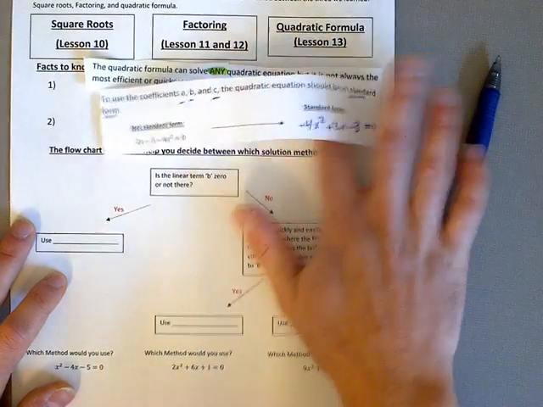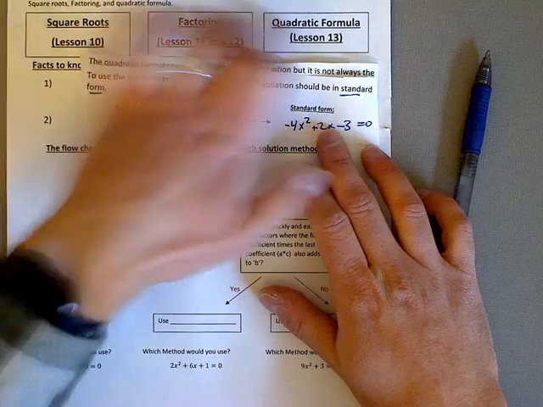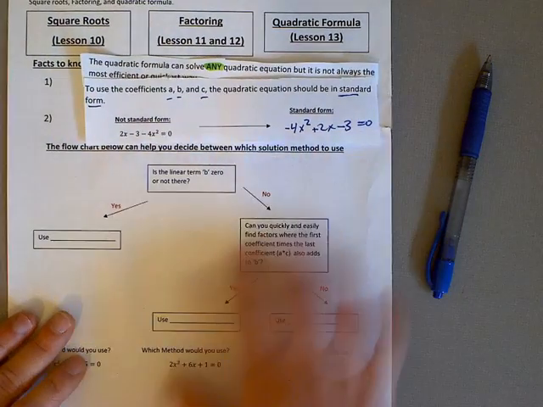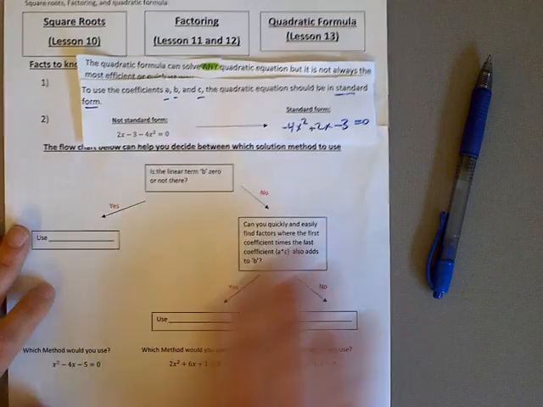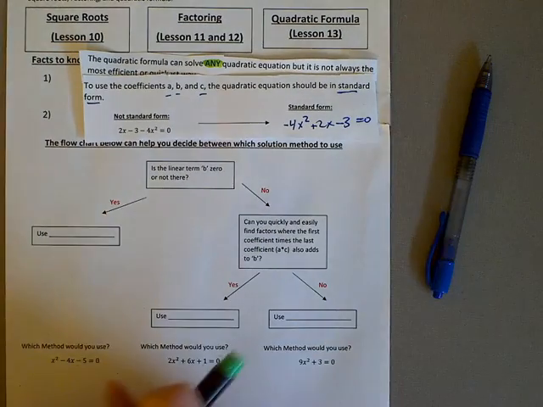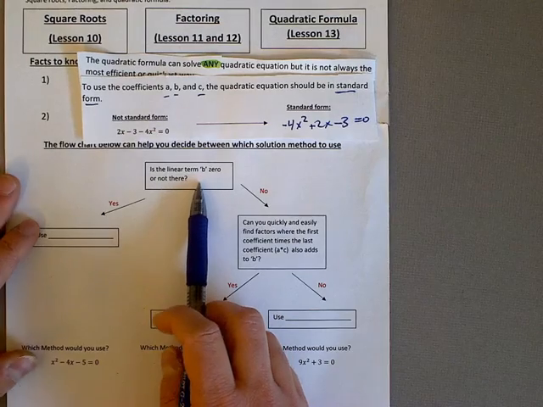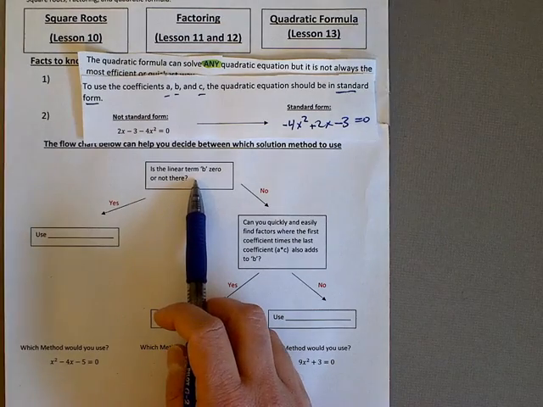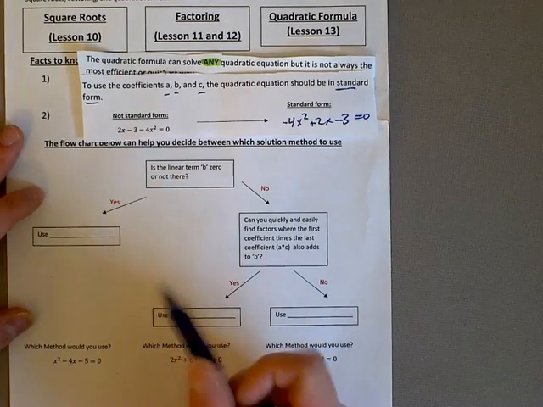Another thing that I came up with to help think about which of the three methods to use is this flow chart here. Let me walk you through this. The first question you could start with is: the linear term, the term in the middle if it's in standard form, is it not there, or 0? So yes, the middle term is not there.